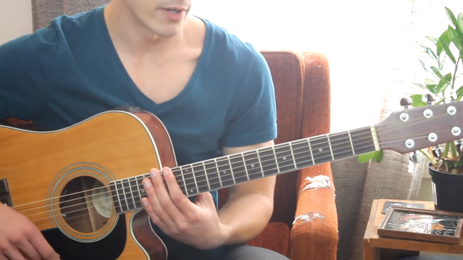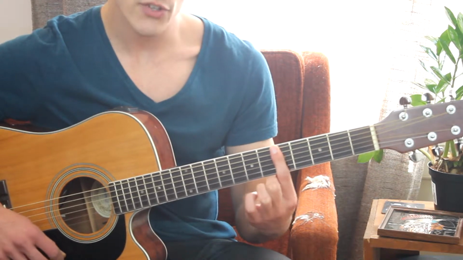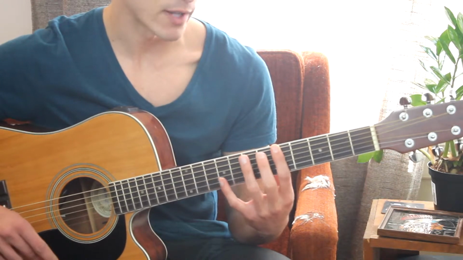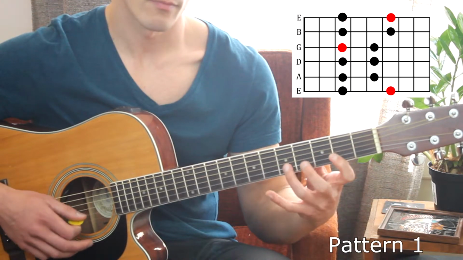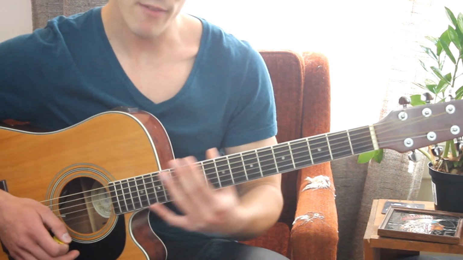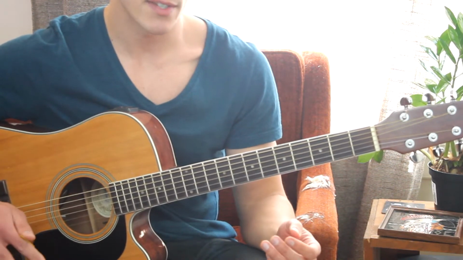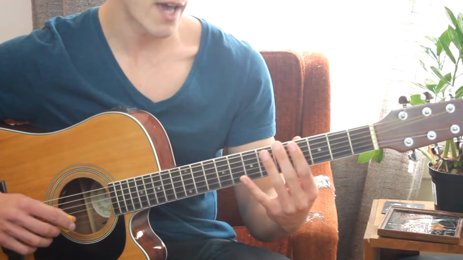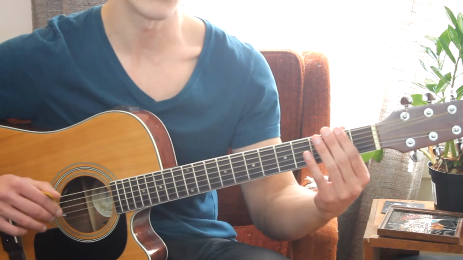The other way to go about it is to find your root on the low E string, so here's A, and just take pattern 1 and shift it down 3 frets. 1, 2, 3. And then when that shifts, everything else shifts with it. In effect, it accomplishes the exact same thing, but it's just another way to think about it. So maybe you prefer to think of pattern 2 being right on the root, or maybe you prefer to think of pattern 1 just being shifted down.